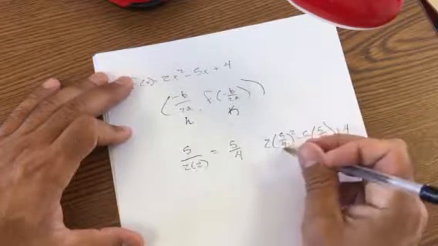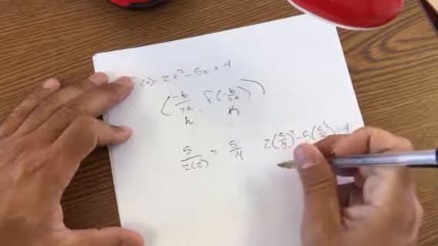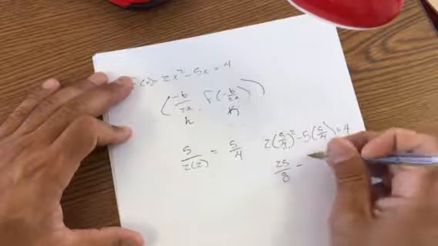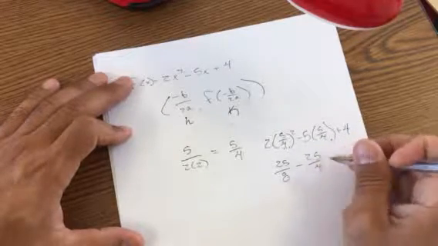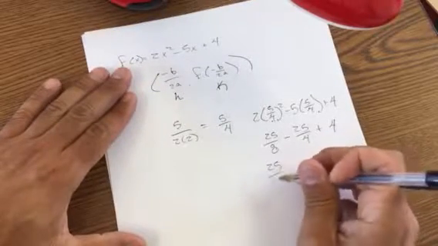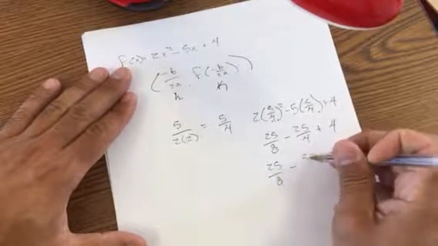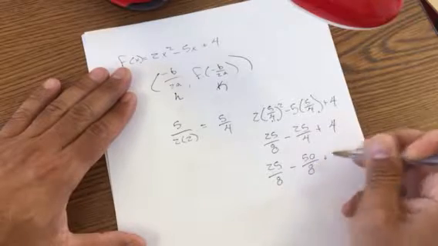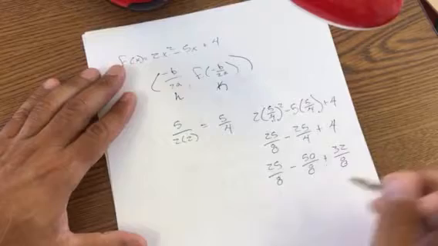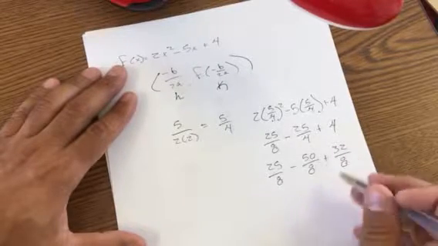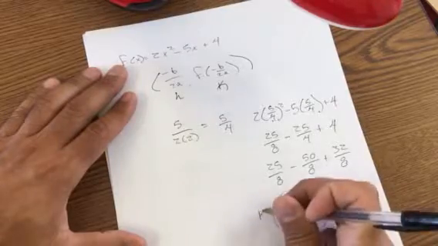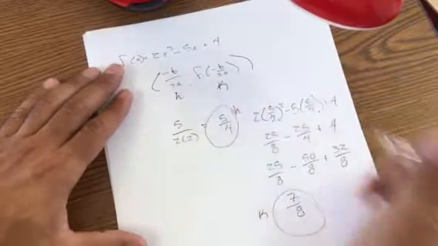So this is 25 over 16, 25 over 8, minus 25 over 4, plus 4. Common denominator, 25 over 8, minus 50 over 8, plus 32 over 8, negative 25, positive 7 over 8. So this is my k, and this is my h.